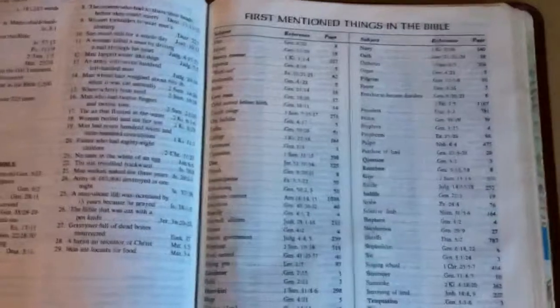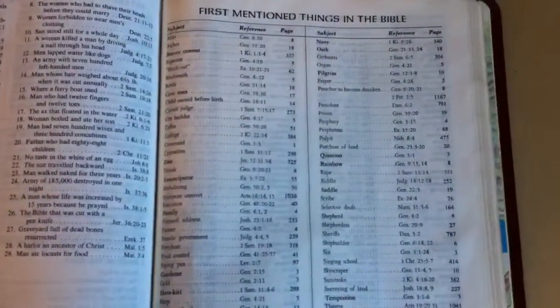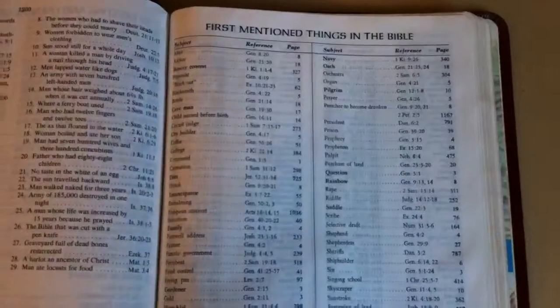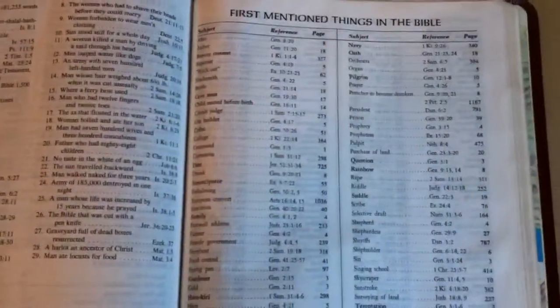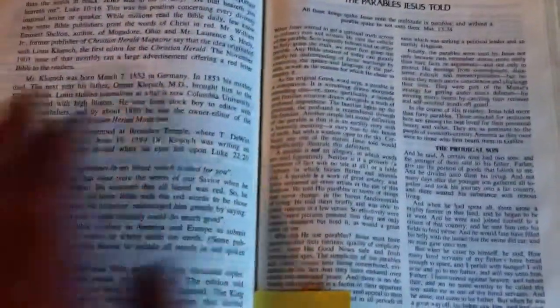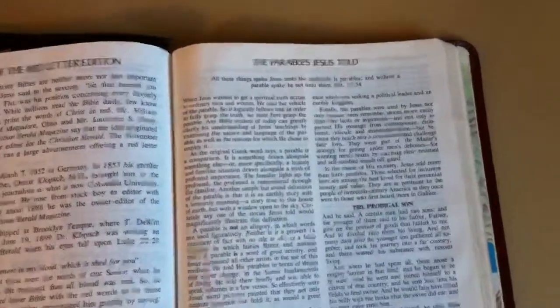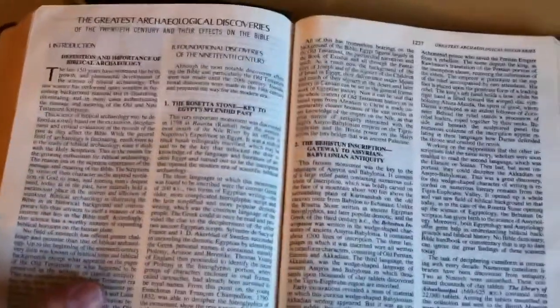It's kind of hard to explain, but if you're looking up a word, if you go to the first time it's mentioned in the Bible, it helps to get a fuller understanding of what that word means. Some more features of this Bible: it has the parables that Jesus told, and some archaeological discoveries.